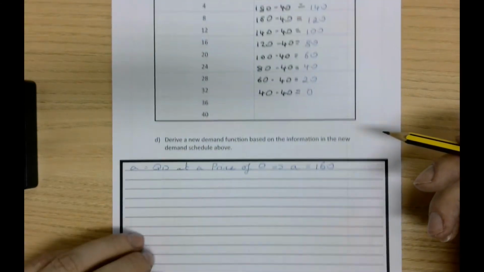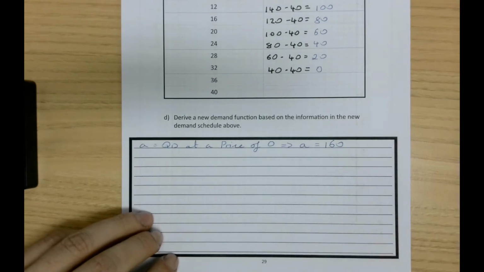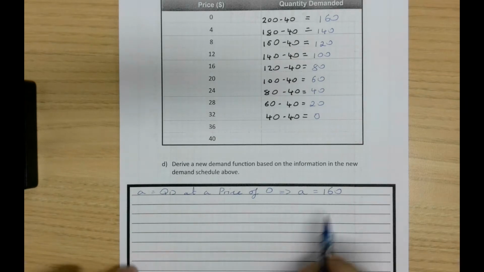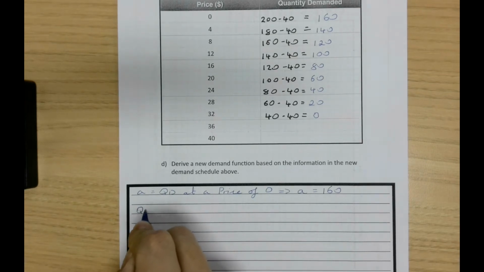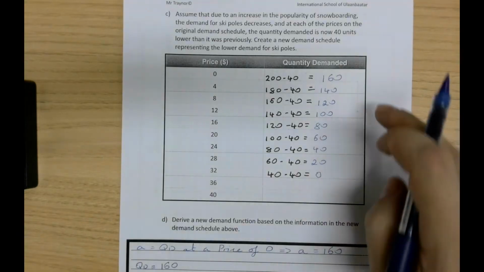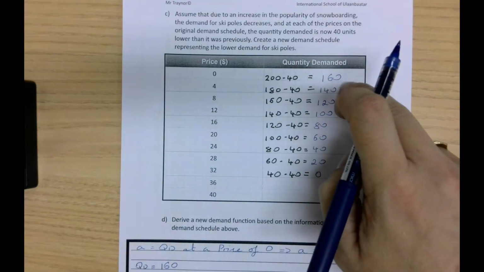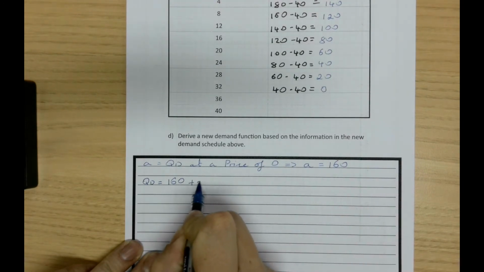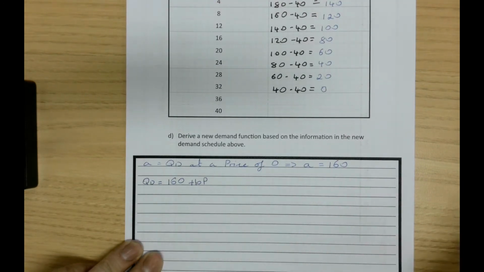And then it says, derive a new demand function based on the information. As always, I keep on putting this down to save time. So we've got QD equals 160, because at a price of 0 now 160 is bought. QD is 160 plus BP.